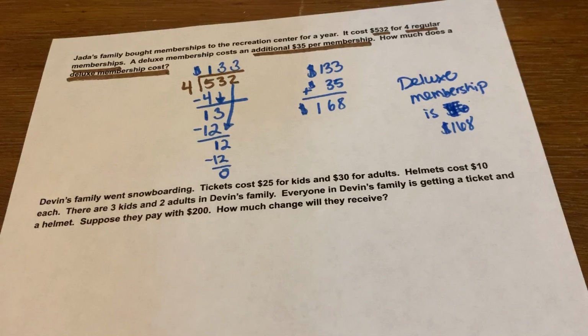This one says that Devin's family went snowboarding and that tickets cost $25 for kids and $30 for adults. And then the helmets cost $10 each. There are 3 kids and 2 adults in Devin's family. Everyone in Devin's family is getting a ticket and a helmet. Suppose they pay with $200. How much change will they receive?